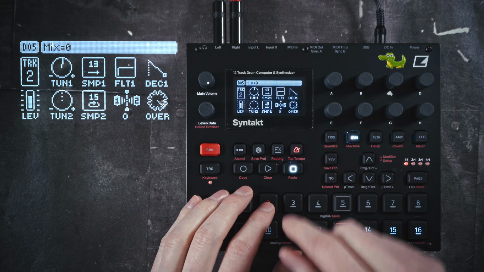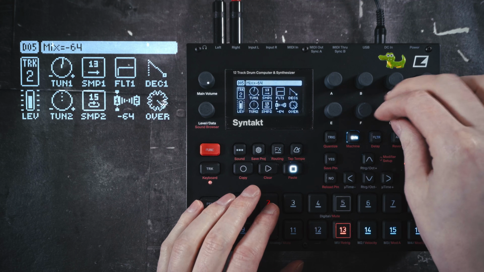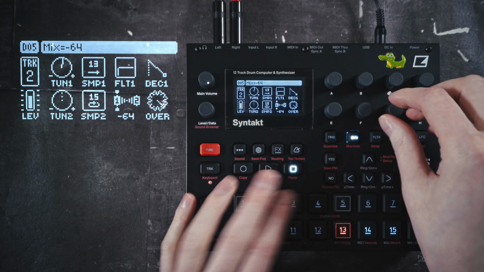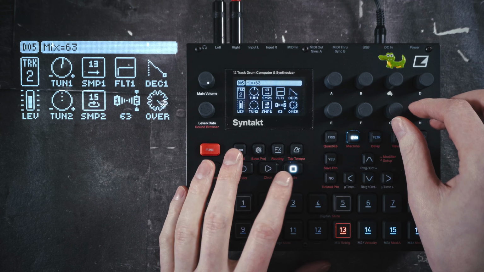In this case, I have 2 samples from the Hydra synth. This one and this one.